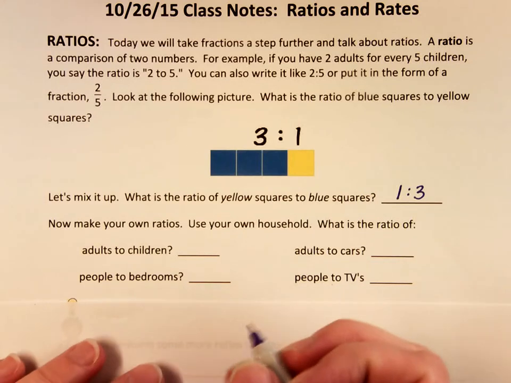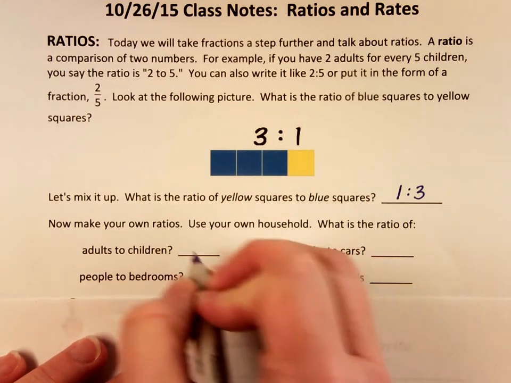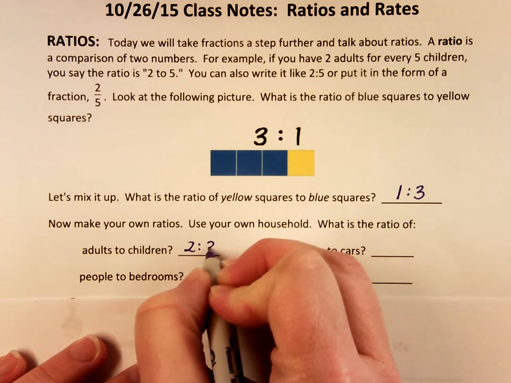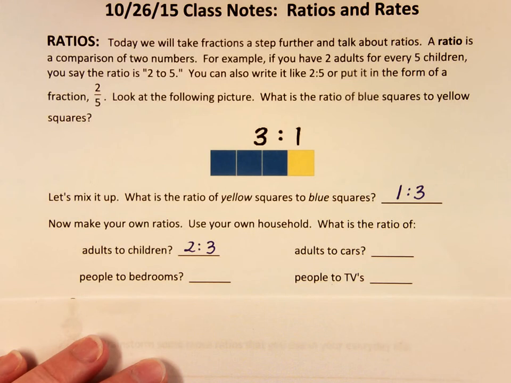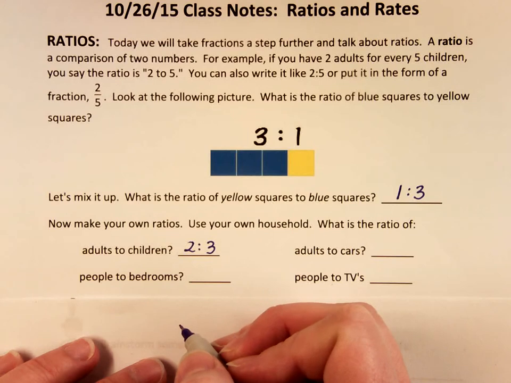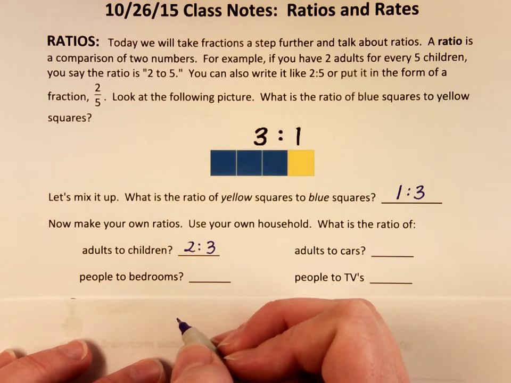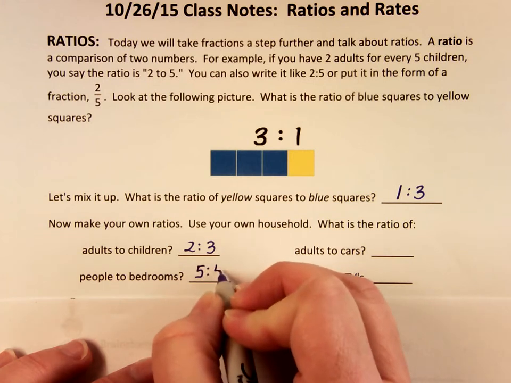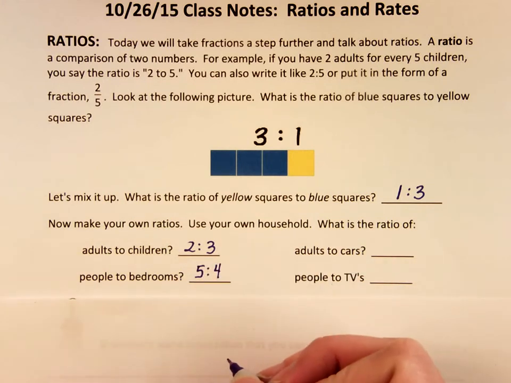Let's do my house. Adults to children. 2 adults live in my house, and 3 children live in my house. 2 to 3. Now what is the ratio of people to bedrooms? And again, you can hit pause. In my house, there are 5 people and 4 bedrooms. The ratio is 5 to 4.